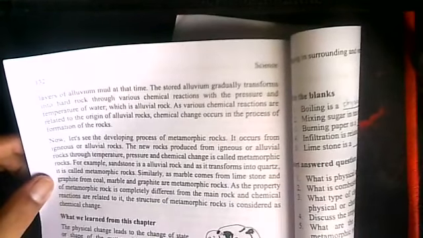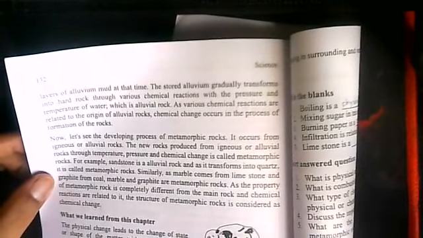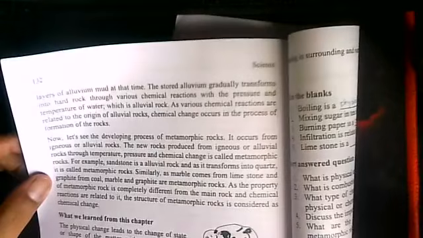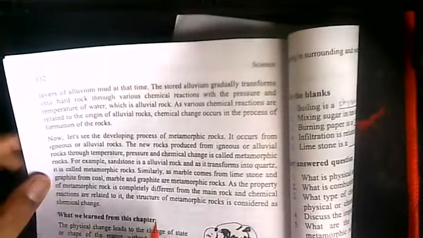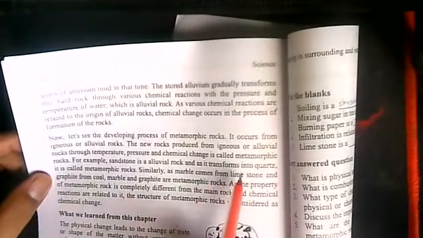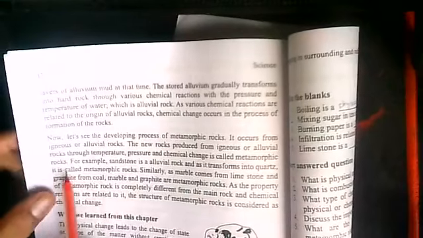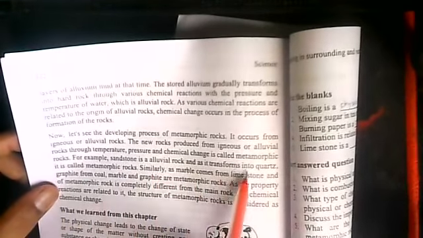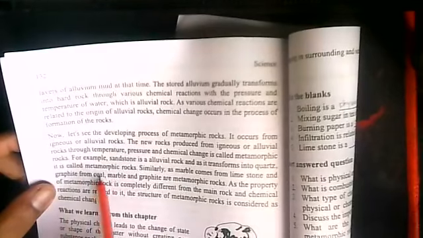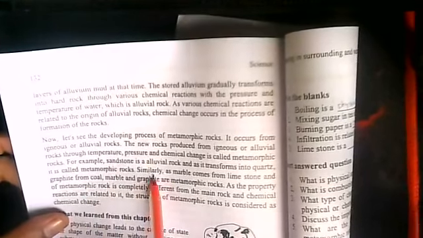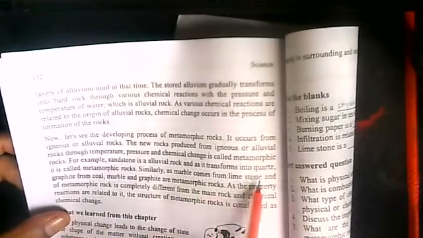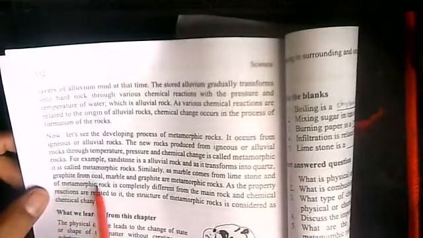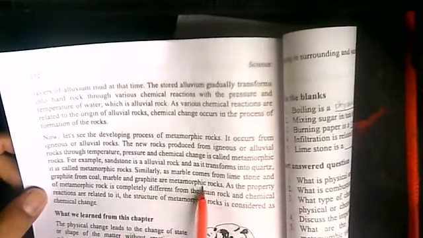It occurs from igneous or alluvial rocks. The new rocks produced from igneous or alluvial rock through temperature, pressure and chemical change are called metamorphic rocks. For example, sandstone is an alluvial rock. As it transforms into quartz, it is called metamorphic rock. Similarly, as marble comes from limestone and graphite from coal, marble and graphite are metamorphic rocks.